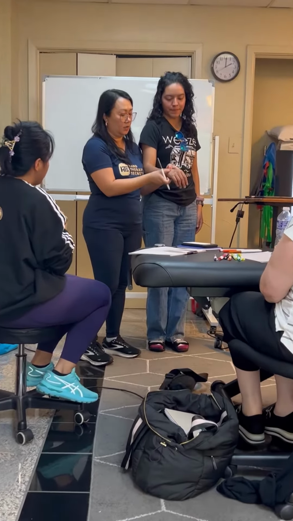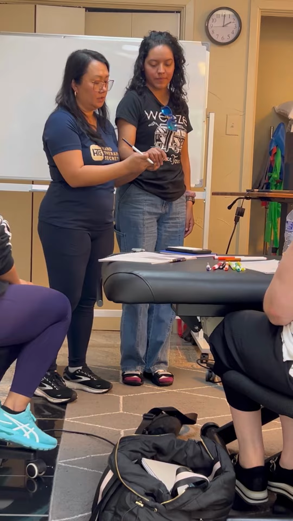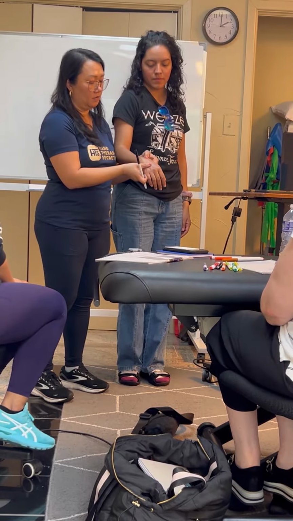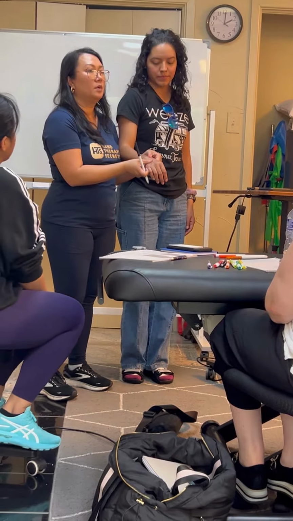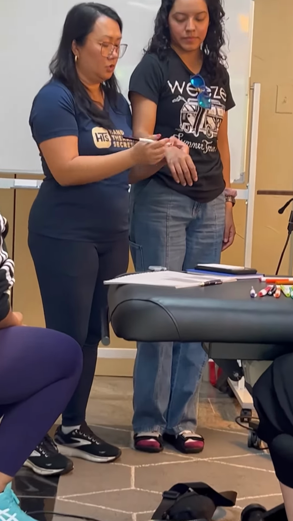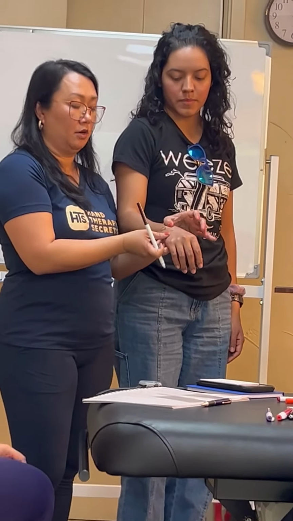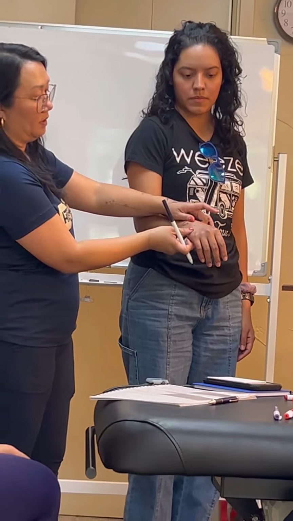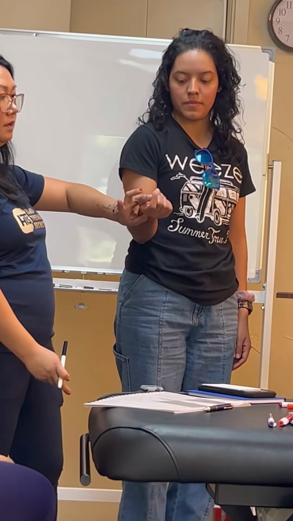Is the styloid, right? You want to find the distal end of your radius, and there's a little bump there. It's called Lister's tubercle. The way I find the DRUJ is I use the side of my finger, and it should sit right in between the radius and the ulna, right?